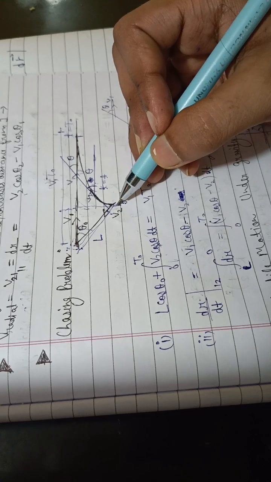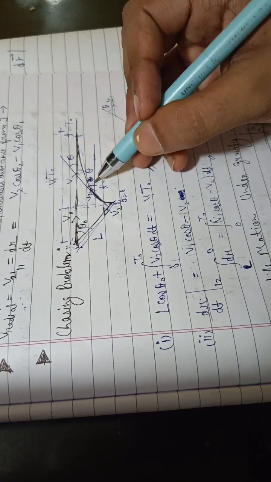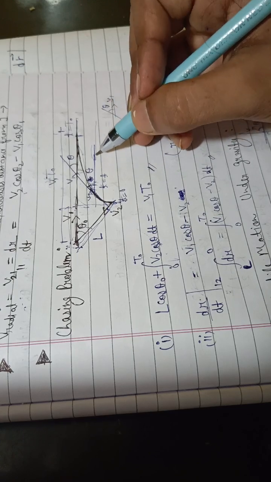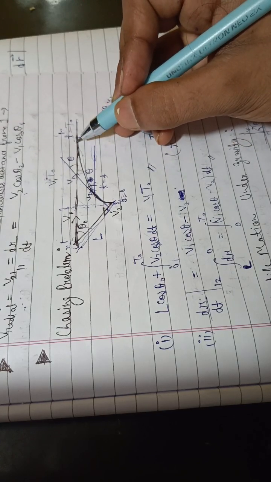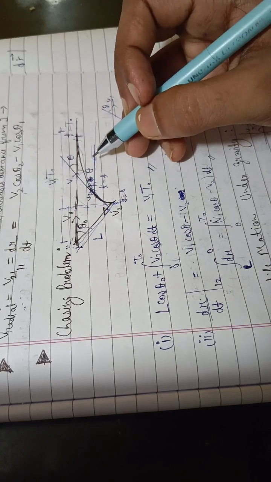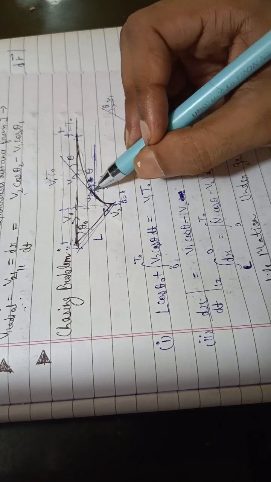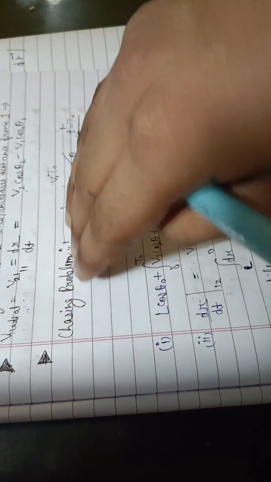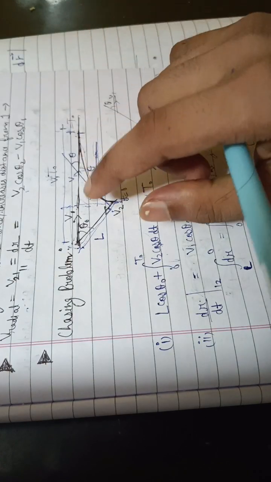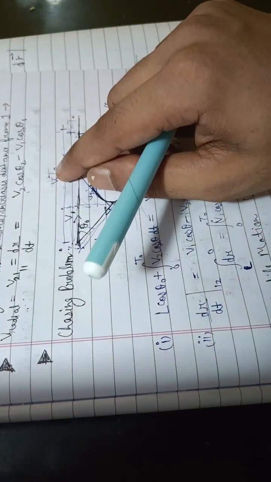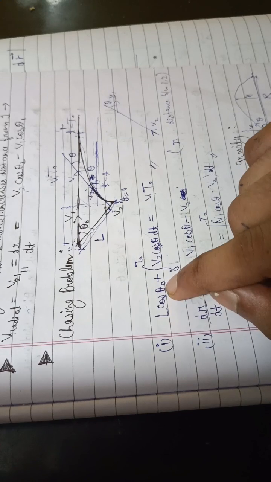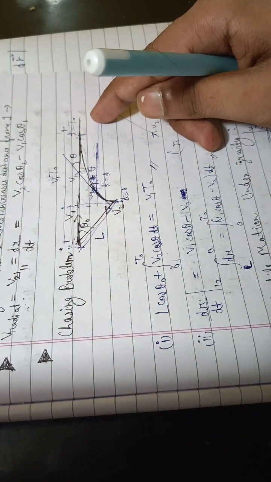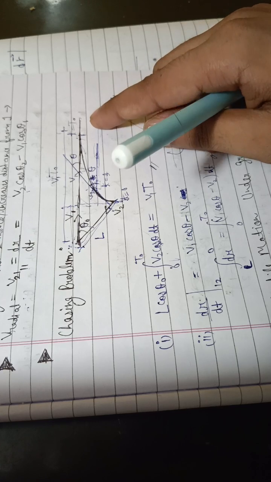Here, if the particle is following this path, then the tangent makes theta angle with this line parallel to v1's path. Then v2 cos theta is the velocity that makes it move parallel to v1, and the total distance v1 t naught is equal to L cos theta naught, this distance, plus the distance traveled by v2 in the direction parallel to it.